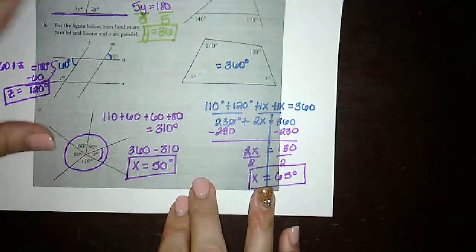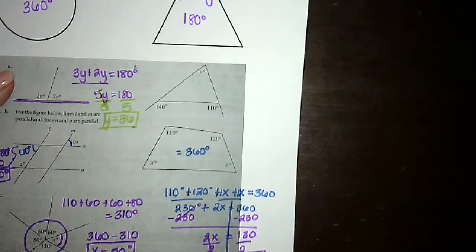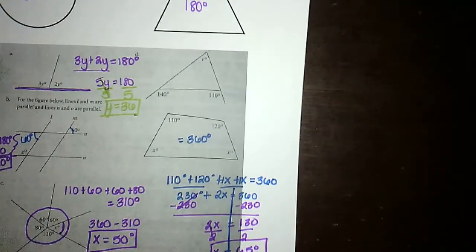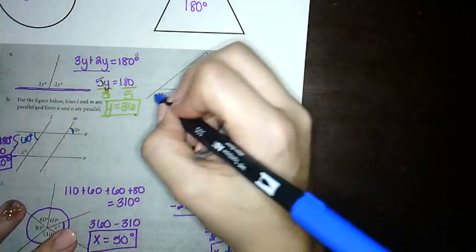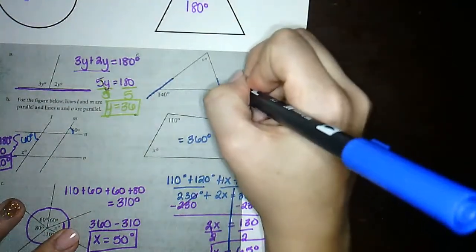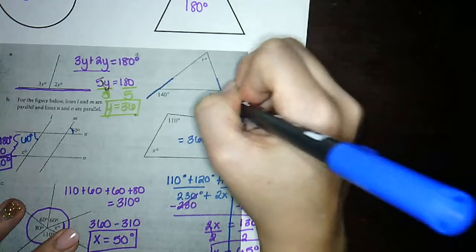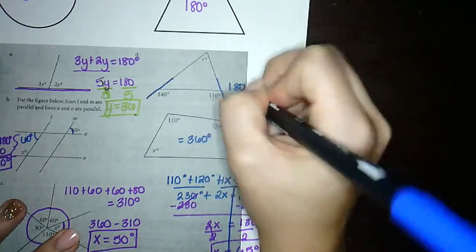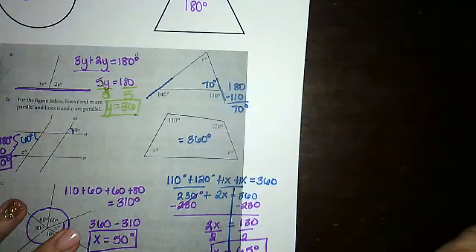Last one, we have a triangle. So remember, a triangle equals 180. You have to work your way for this problem. We know that we have linear pairs, so these pieces are going to equal 180. So I can do 180 minus 110, and we're given 70. So this angle right here is 70.